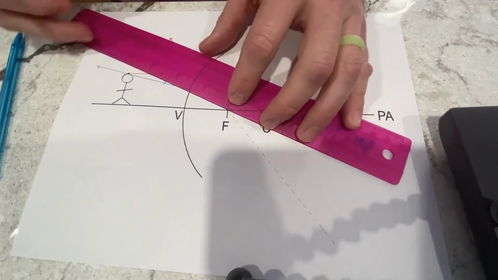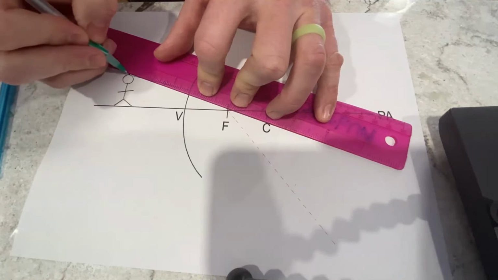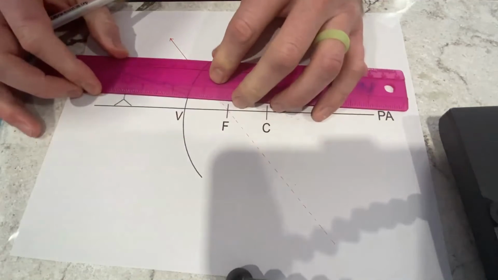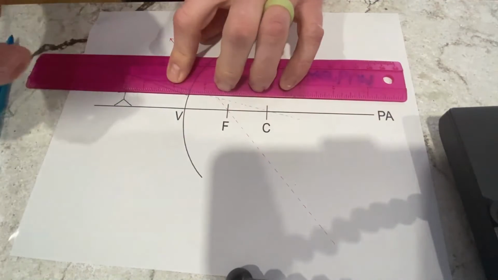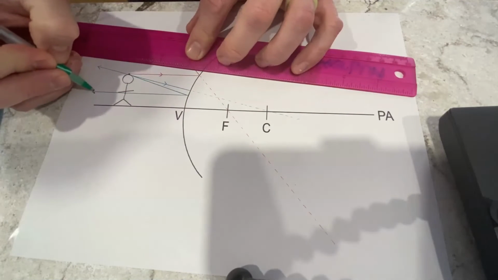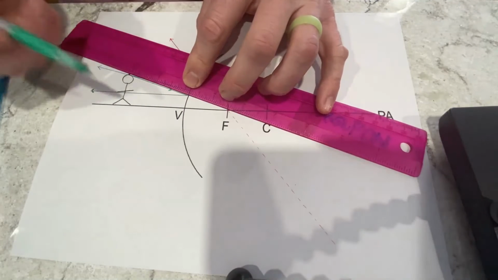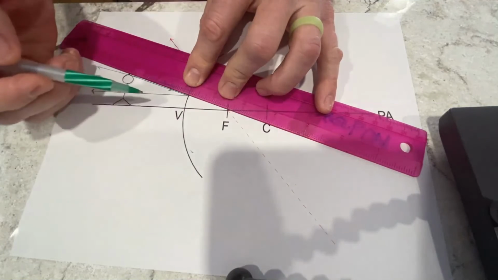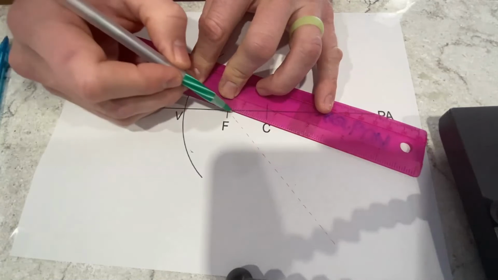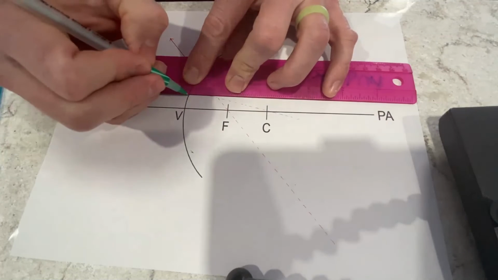All right, so we are going to now aim for the focal point. And when we aim for the focal point, it will come back parallel to the principal axis. Now, this is the one ray that students often make a mistake on, and that is because they extend this ray back. But remember, the ray that you are extending back and behind the mirror is the reflected ray, not the incident ray. So you're not going to extend this one back, because this is going to go through the focal point. You're going to extend this one back, the one that came out parallel.